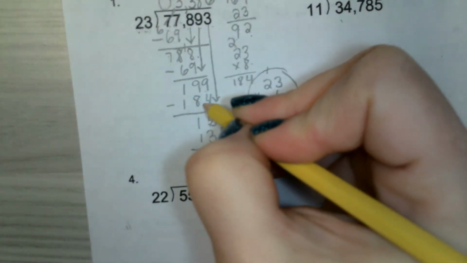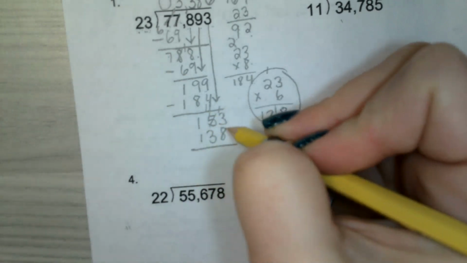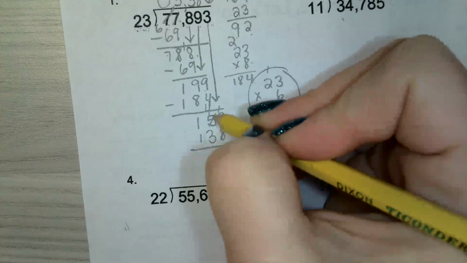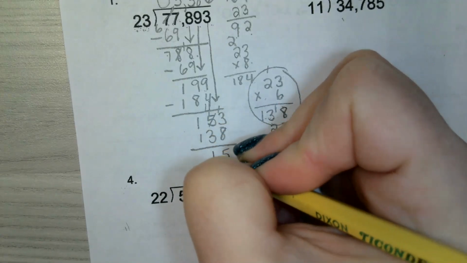I need to borrow, so I'm going to change this to a 4 and that to a 13. 8, 9, 10, 11, 12, 13. 13 minus 8 is 5. 4 minus 3 is 1.